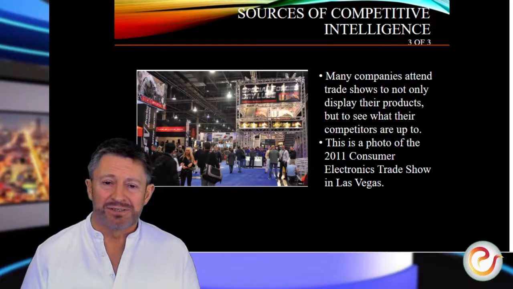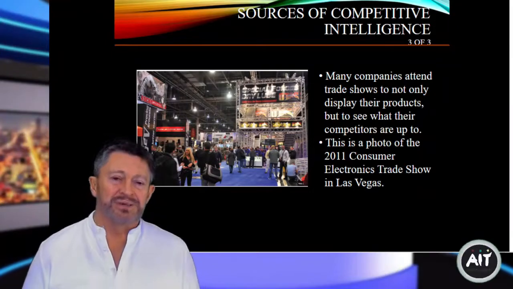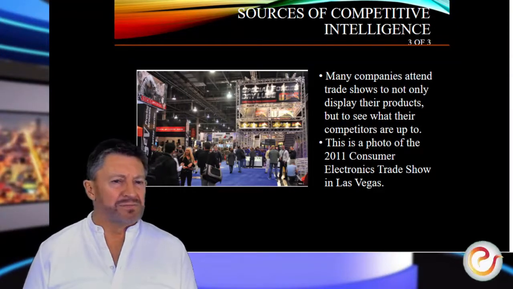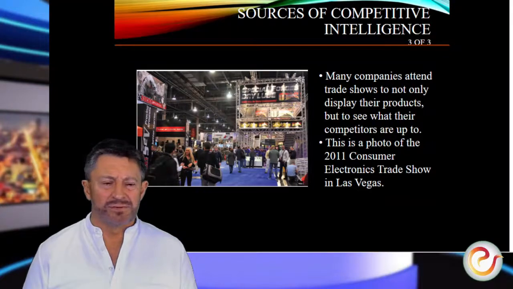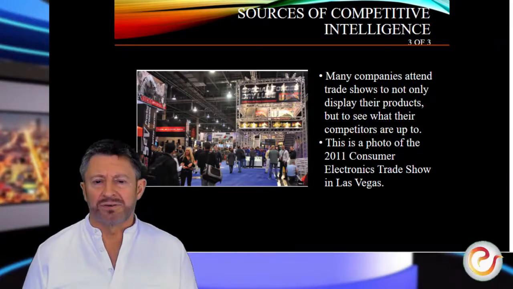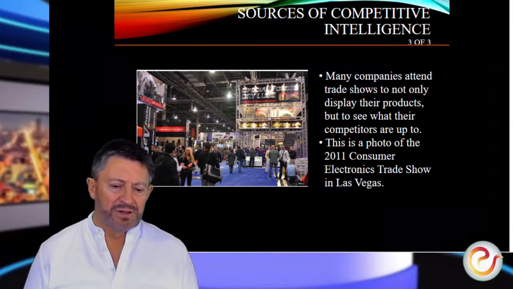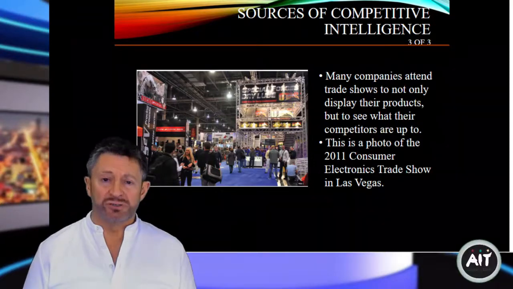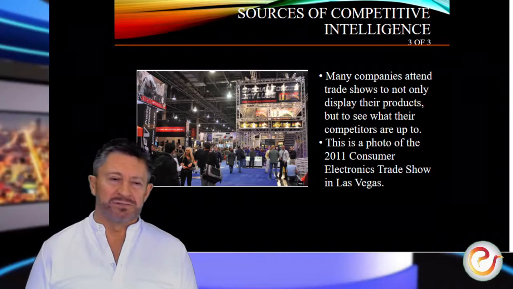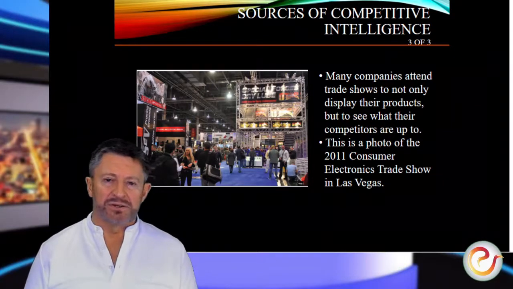CeBIT would be one of the biggest computing and technology conferences, and they have it in Europe, usually in Germany, once a year. But they're phenomenal, just huge in terms of the products that are being shown. You have them dotted across the globe, the various trade shows as such, and you get to see potential future technologies coming down the road, and it's a great eye-opener.